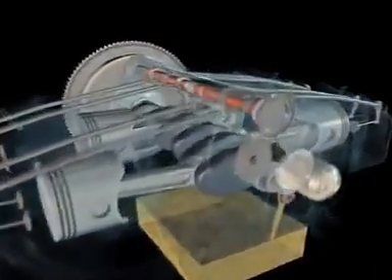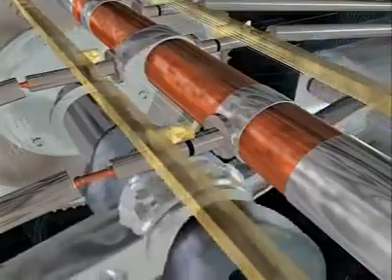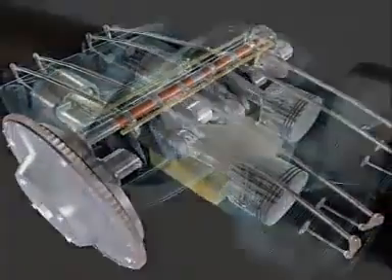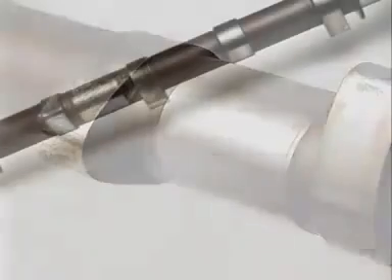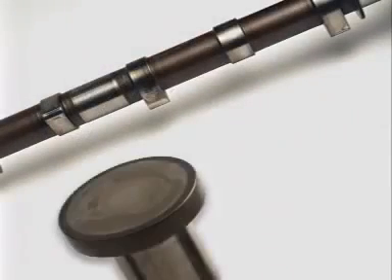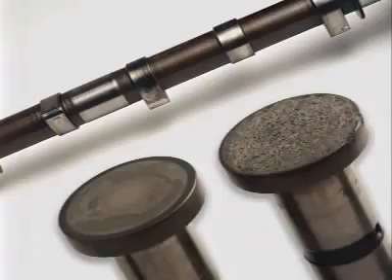Because the camshaft is one of the last areas to receive a fresh oil supply when the engine is started, it is not uncommon for it to suffer damage due to poor lubrication. Camshaft failure is one of the main reasons these types of engines fail to reach their designed overhaul life.